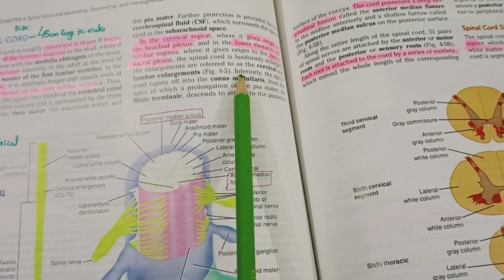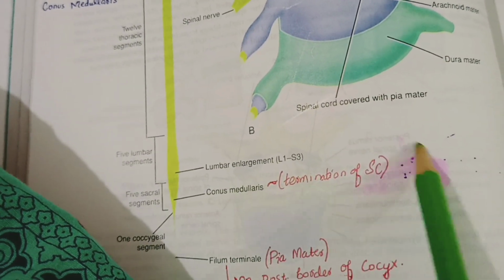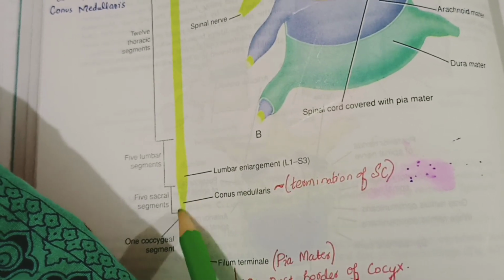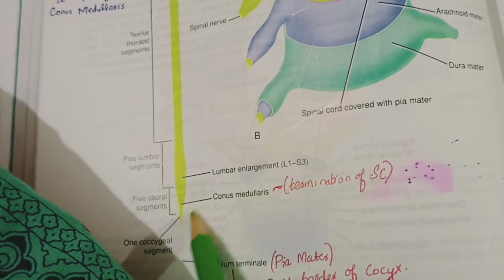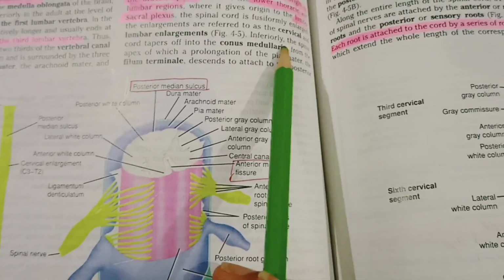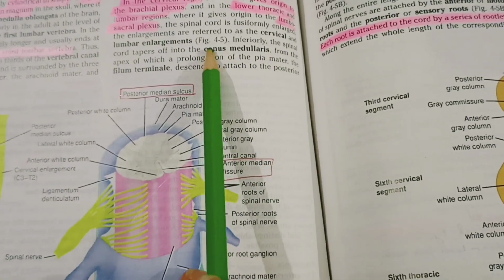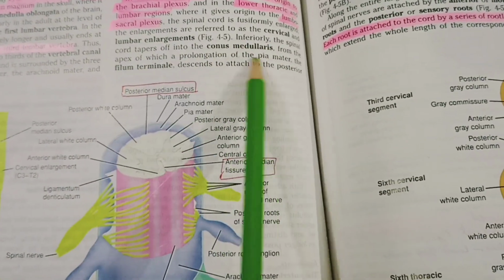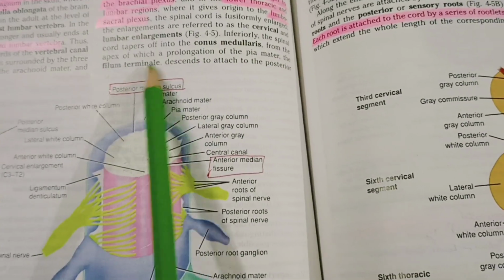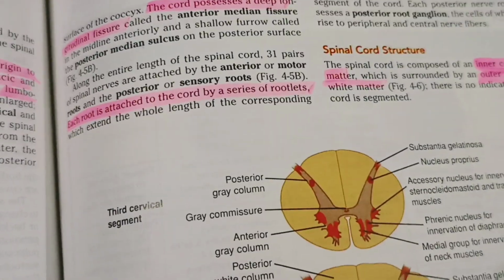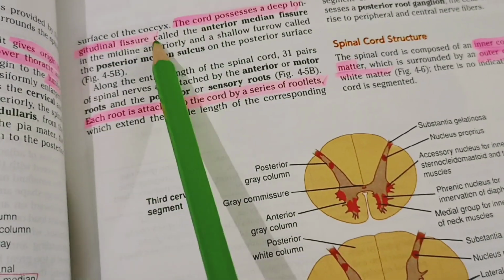Thus it terminates in the form of the conus medullaris, as it can be seen here. This is the conus medullaris, that is the termination of the spinal cord. You can see this is a tapering type of ending. Then we can also see that from the conus medullaris there is a prolongation of the pia mater, which is called the filum terminale, which descends to attach on the posterior surface of the coccyx.